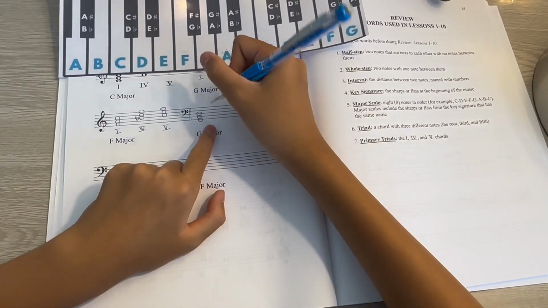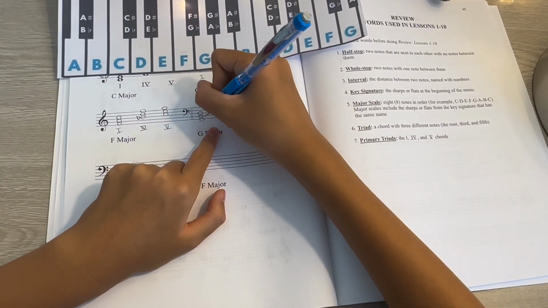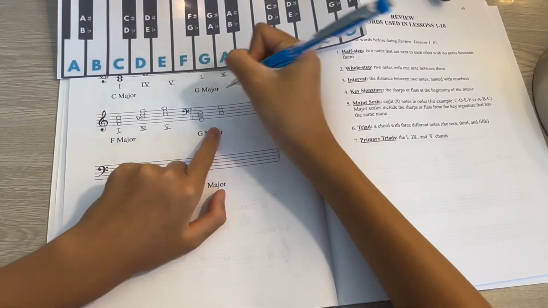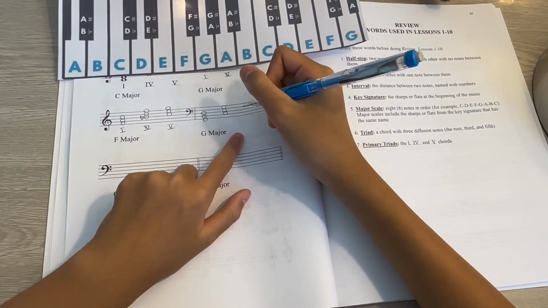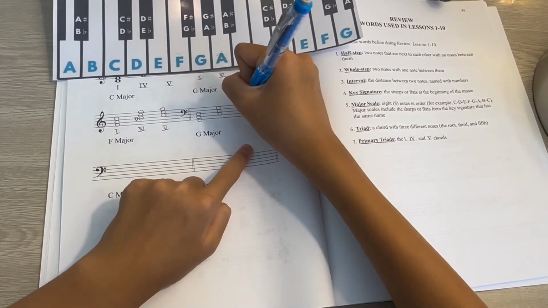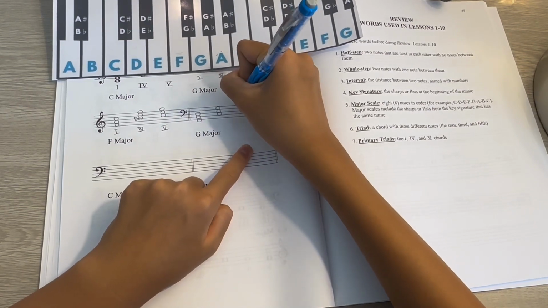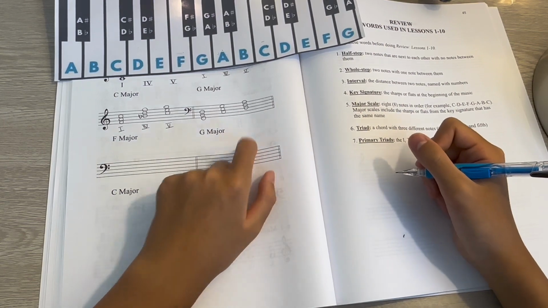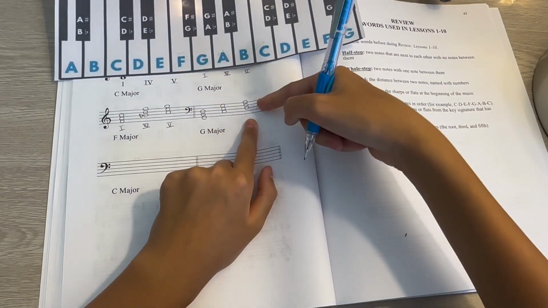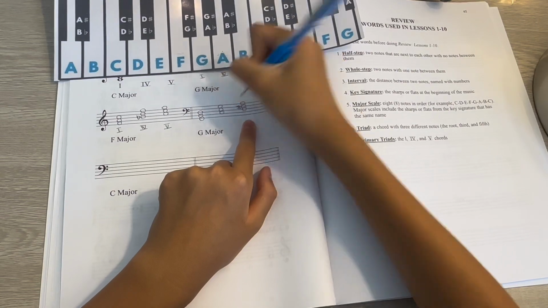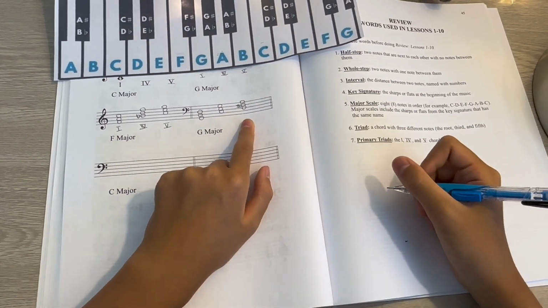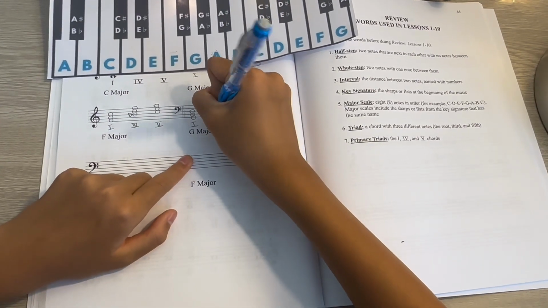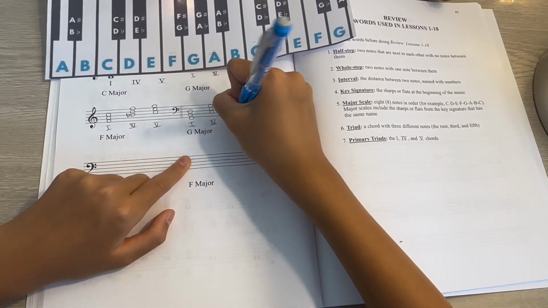Awesome. Let's move to our fourth. So our fourth is going to be 1, 2, 3, 4. It's going to be a C. Like that. And now our fifth, which is going to be here. Now in the key of G major, we have F sharp. So let's sharp the Fs we see. So we see one F over here. So we're going to sharp that. Great. Let's now label the Roman numerals. Like that.